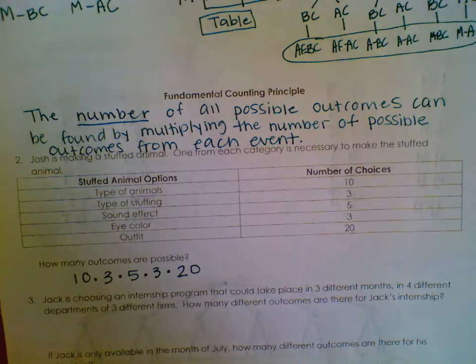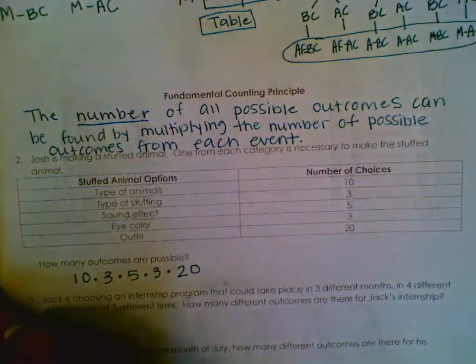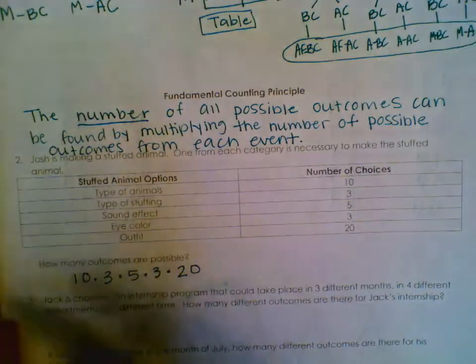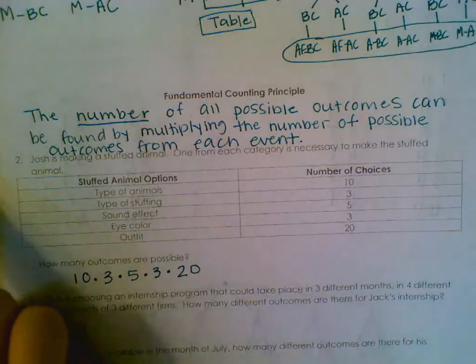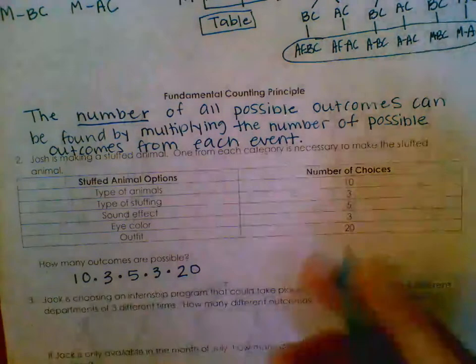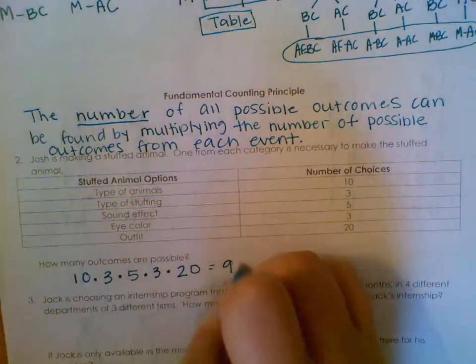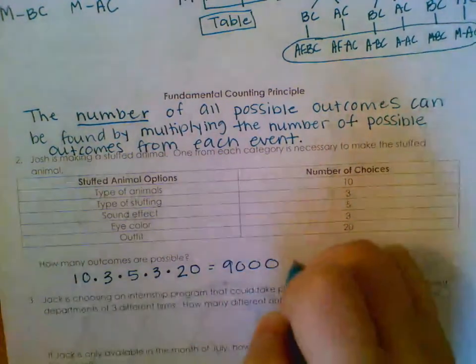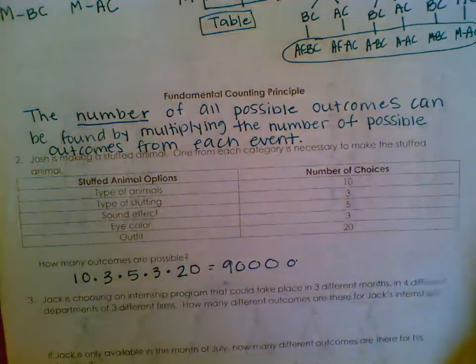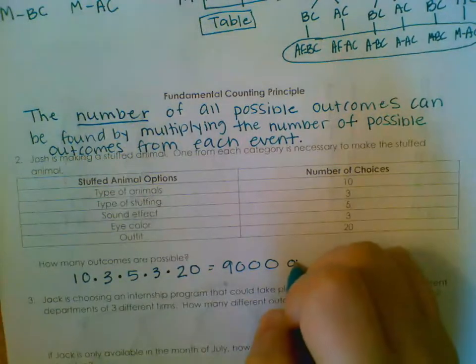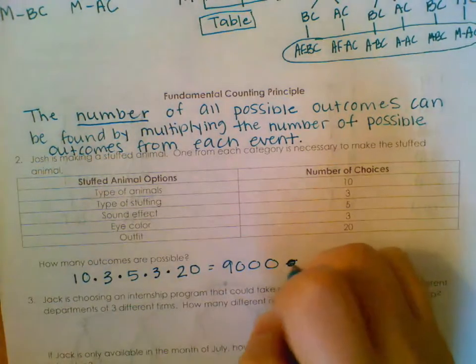So now you want to get your calculator and multiply that together. 10 times 3 times 5 times 3 times 20. And we get 9,000 outcomes. What kind of outcomes? You have 9,000 stuffed animals.